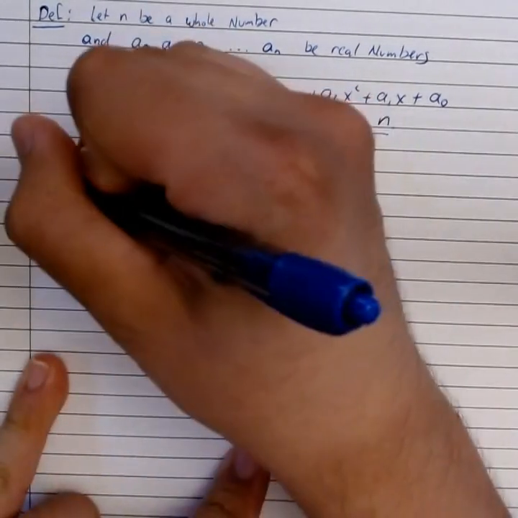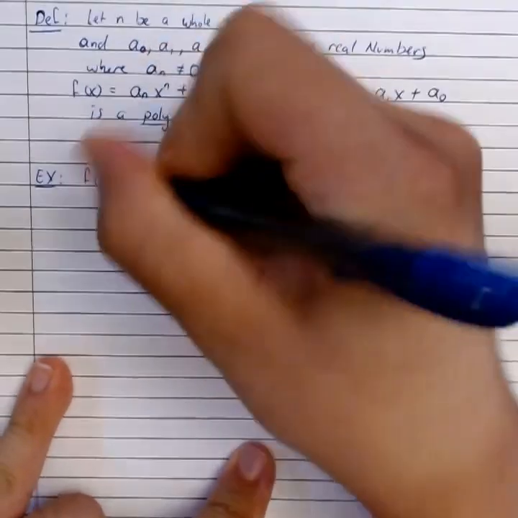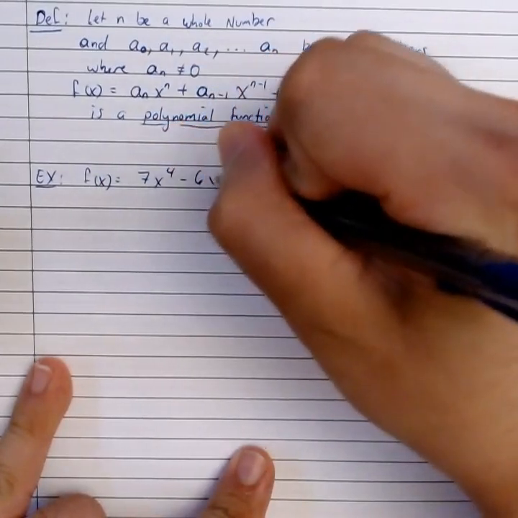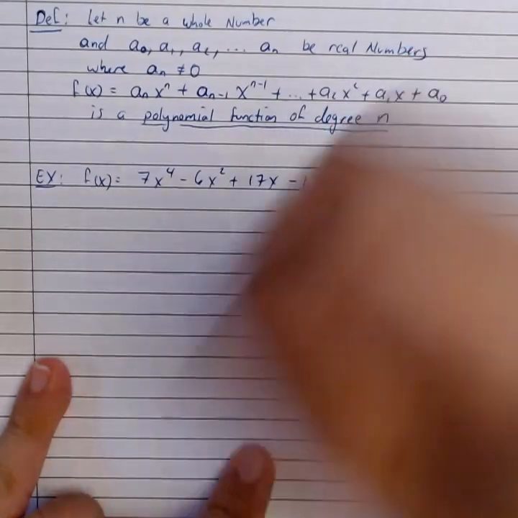So for example, let's say you have the polynomial function f of x is equal to 7x to the 4th power minus 6x squared plus 17x minus 12.